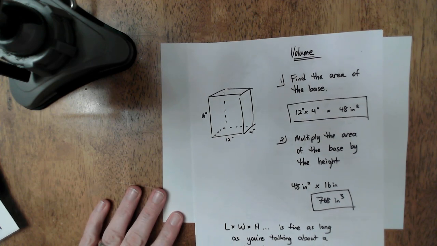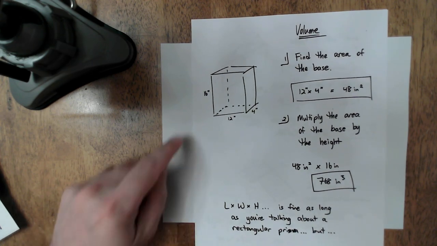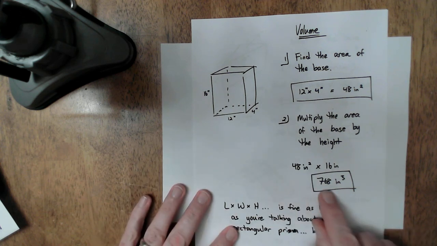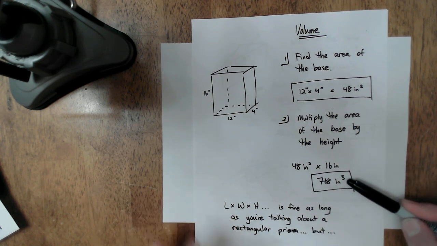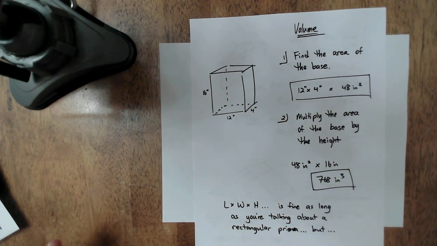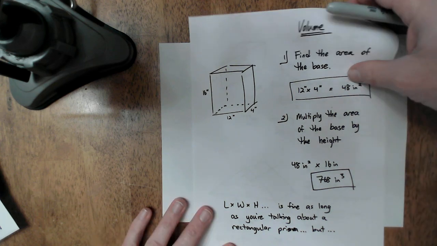But as long as all you're talking about is a box, yeah, you can just take the three numbers, multiply them together, done. Okay, and then you come up with 768 inches cubed, because now we're talking about 3 dimensions. So you're going to come up with inch times inch times inch, which will be inches cubed. All right, so any questions about a box? I hope not. That one's quick and easy.